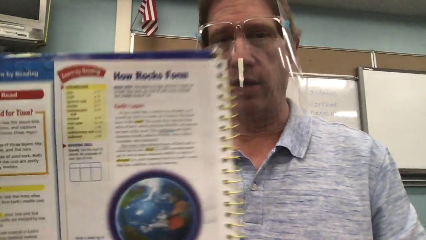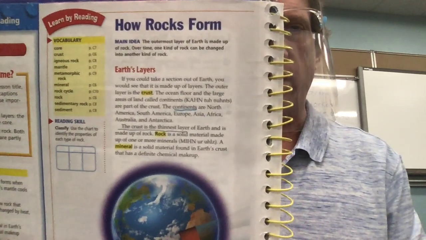Okay, so this is our lesson, how rocks form, and we talked about this yesterday, Earth's layers. Look at all the vocabulary words, guys. Here's the words: core, crust, igneous rock, mantle, metamorphic rock, mineral, rock cycle, sedimentary rock, sediment.